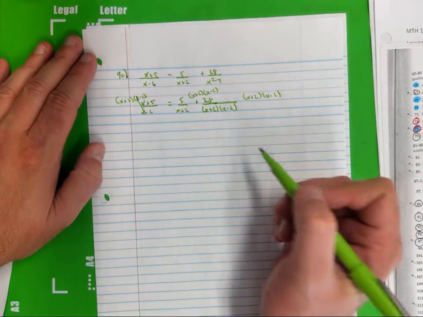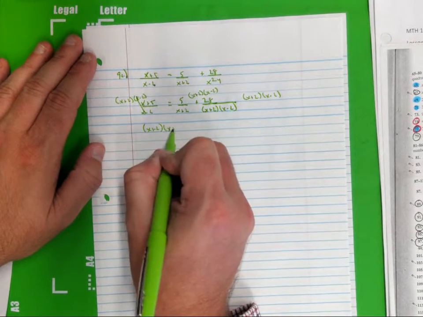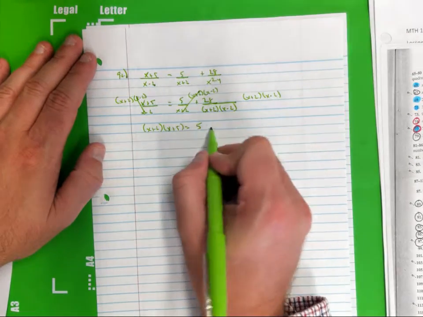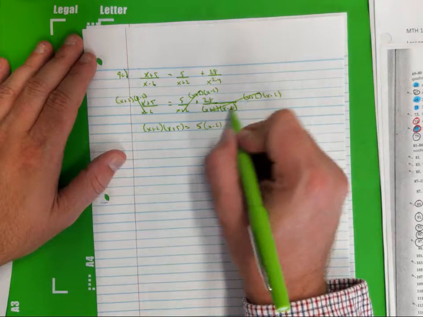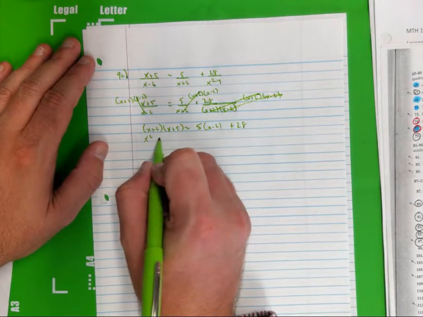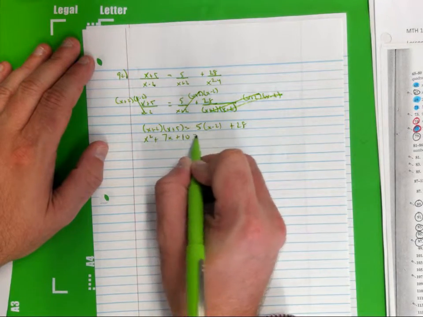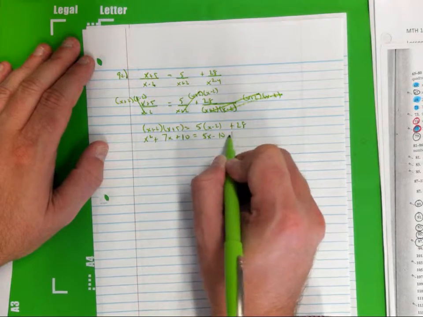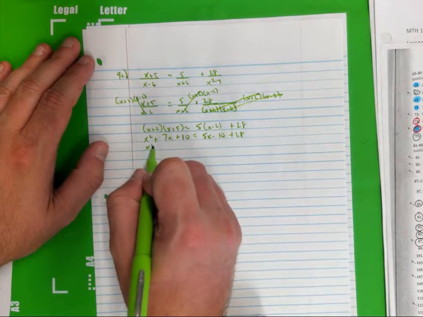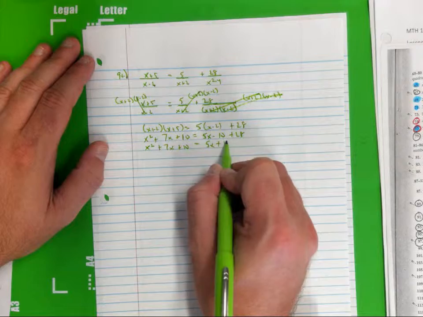Okay, the x minus 2's cancel out. X plus 5 times x plus 2. The x plus 2's cancel out, so I got 5 times what's left. These cancel out, so plus 28. I'm going to FOIL that. That's going to be x squared plus 7x plus 10. Okay, so it's going to be x squared plus 7x plus 10 equals 5x plus 18.